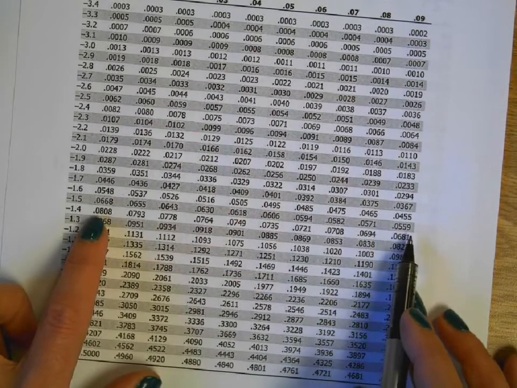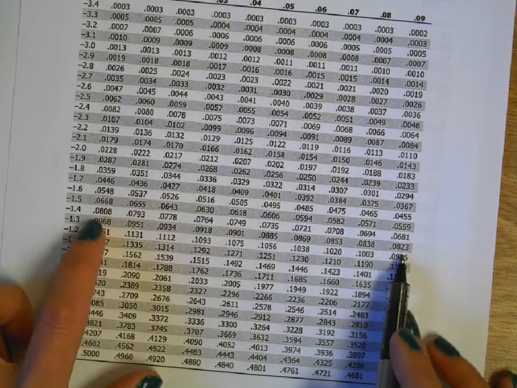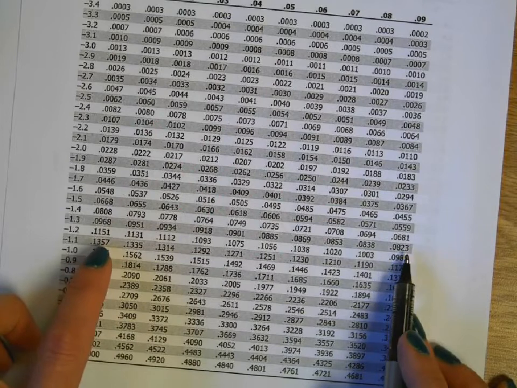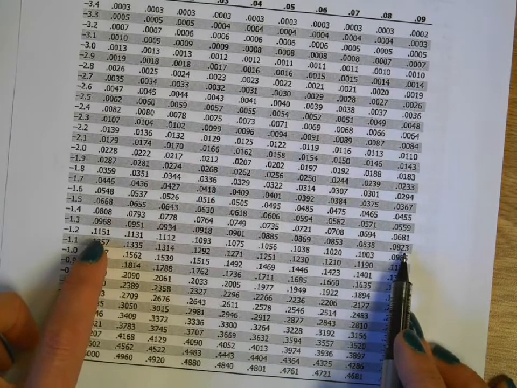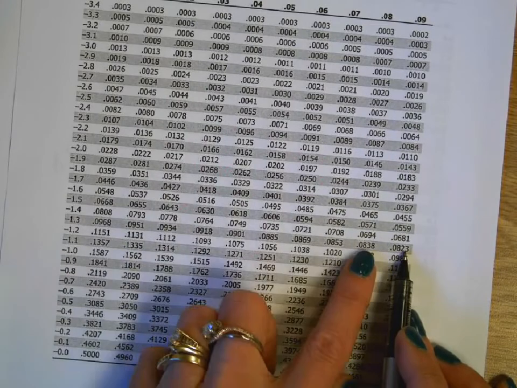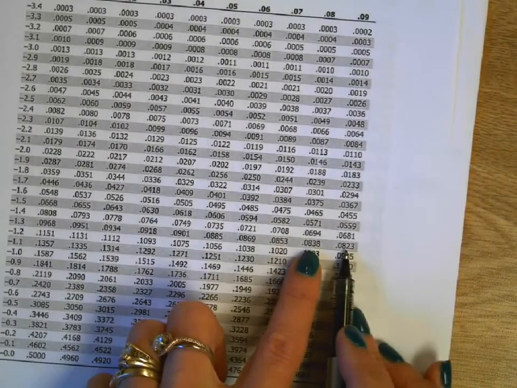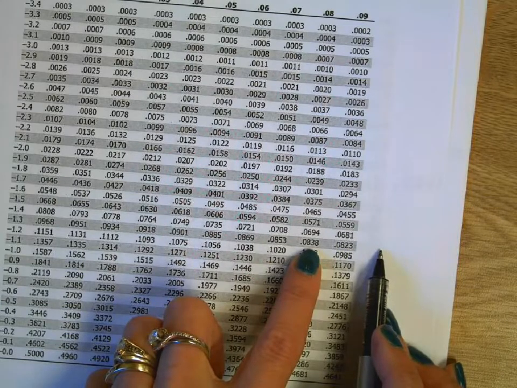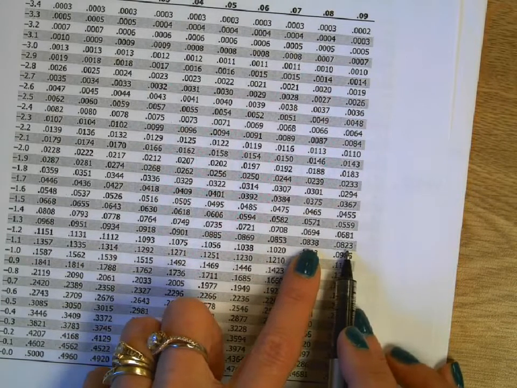Right over here. I got it. So which one am I closer to? It's going to be 0.0838. To the left of you, 0.0823, and to the right of that one. No, 0.0841's not between those two. Right, one over. The answer is between 0.0838 and 0.0853.